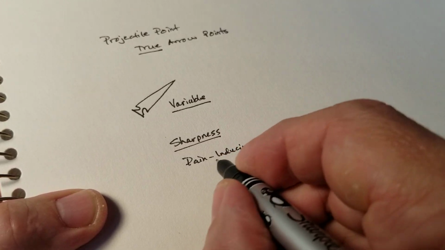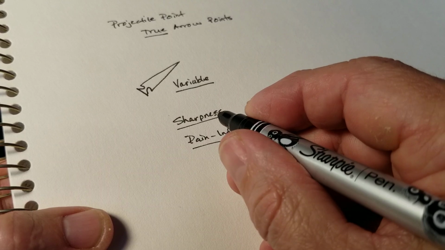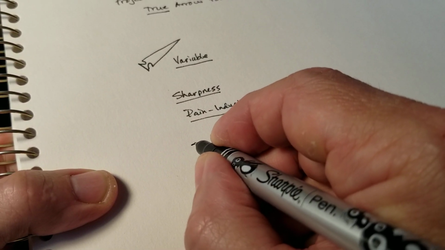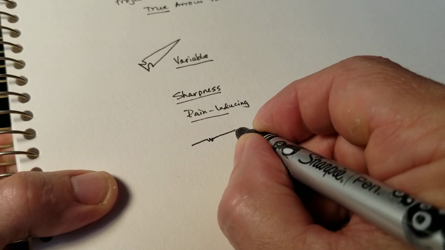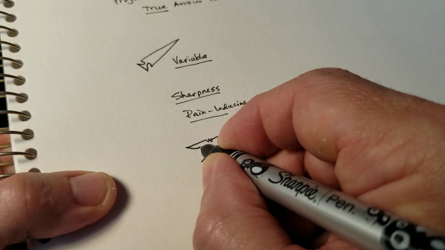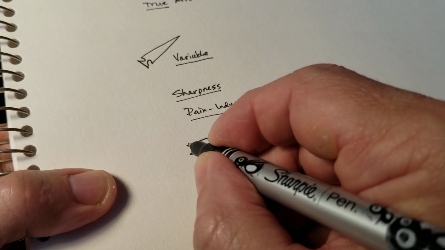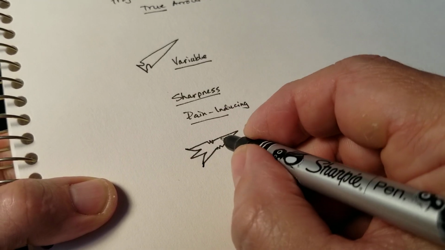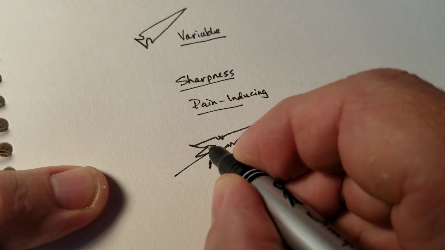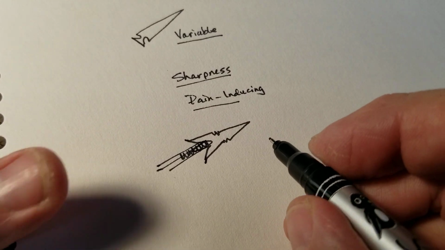Now this area here is more difficult to explain than this area here. A lot of projectile points exhibit strange characteristics, right? Like pronounced barbs, serrations, and different things in areas where you wouldn't expect them. Let me just draw this out so we know what we're talking about.